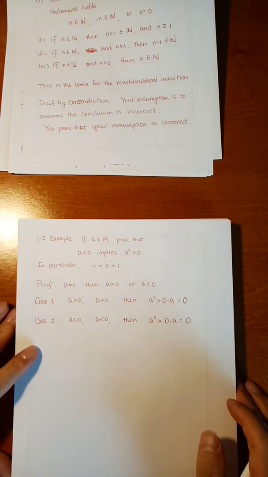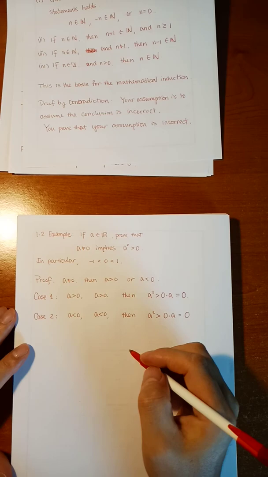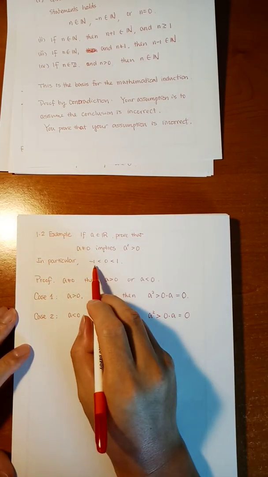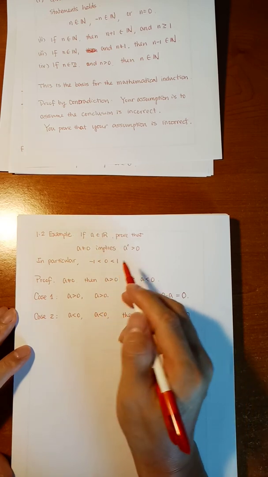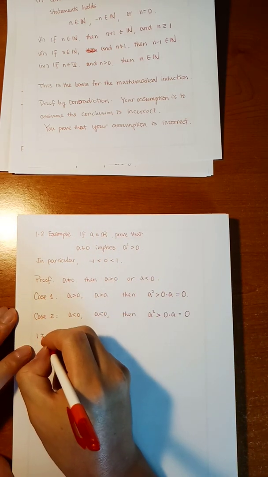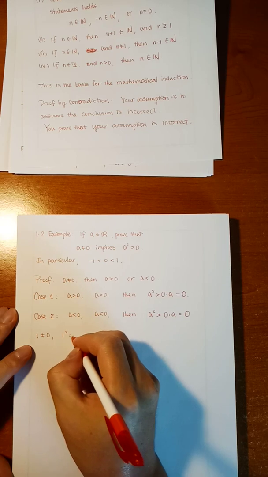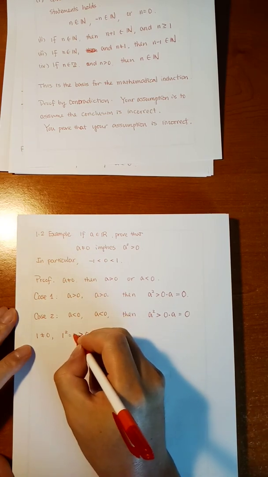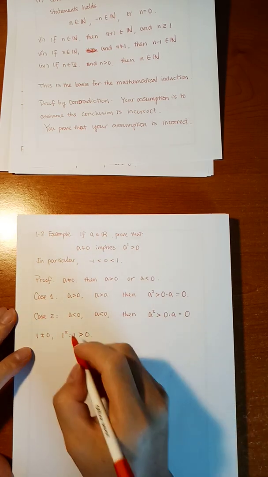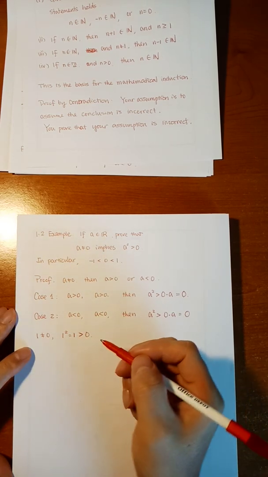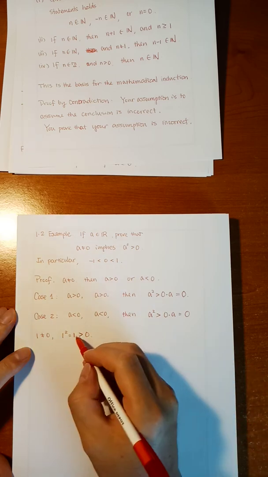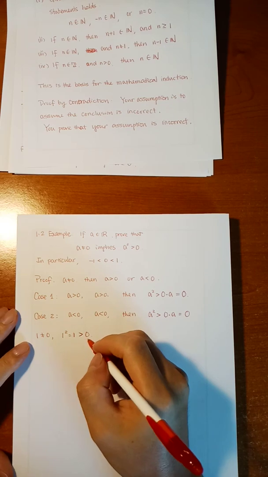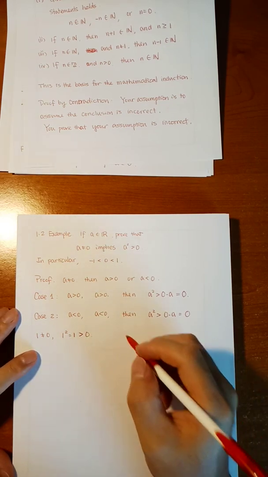All right, and for the proof of -1 is less than 0, less than 1, it is easier. 1 is not equal to 0, and 1 squared is equal to 1, which of course is greater than 0. Right? Correct?